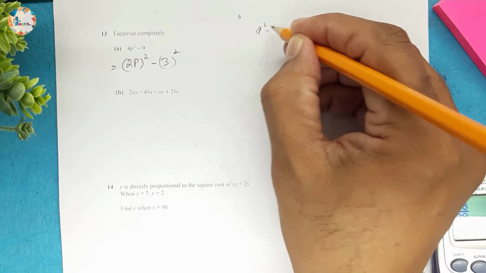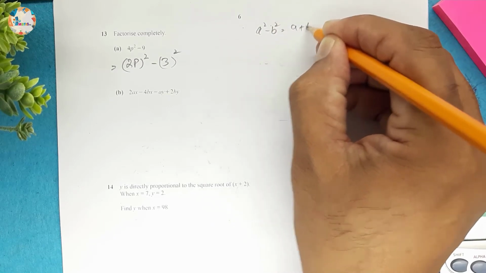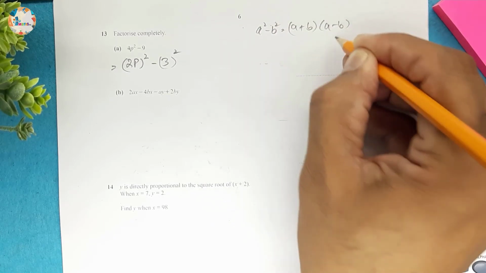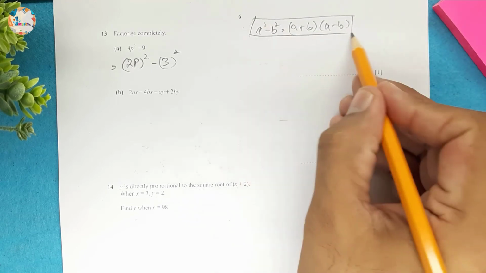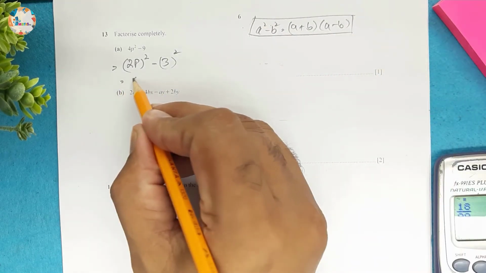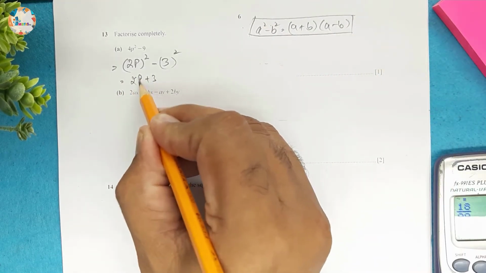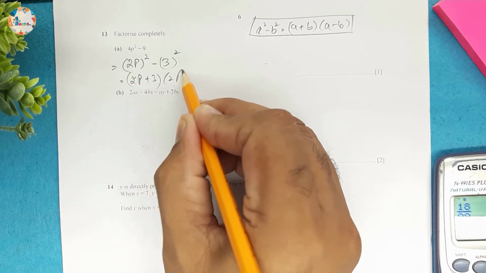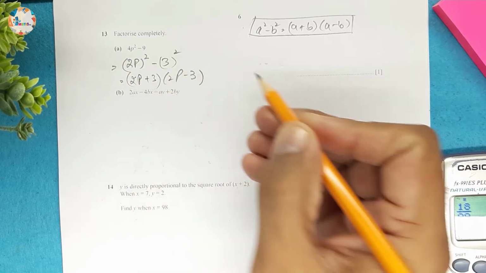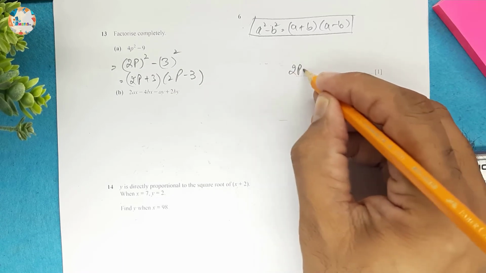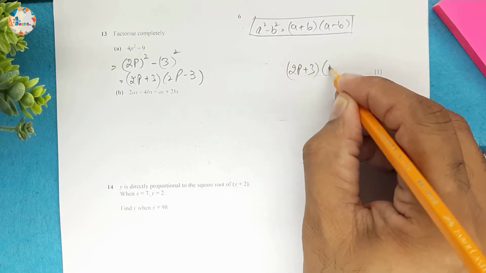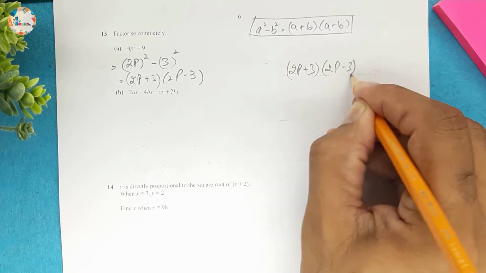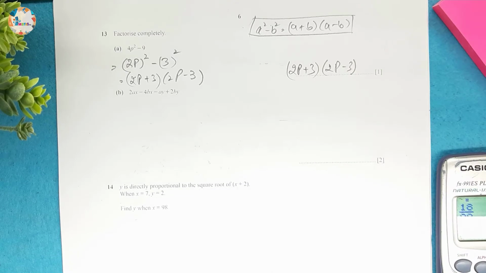So a square minus b square is equal to a plus b into a minus b. This will be the formula which we will be applying. So this will result in 2p plus 3 and 2p minus 3. This will be our final answer: 2p plus 3 and 2p minus 3.